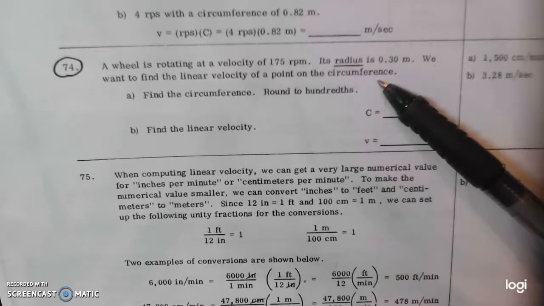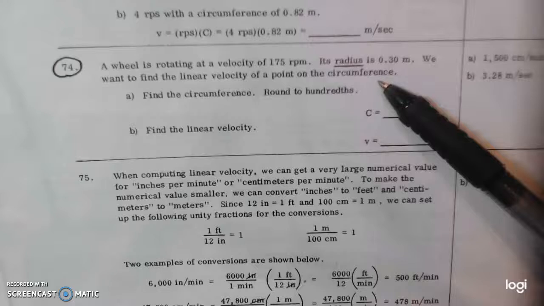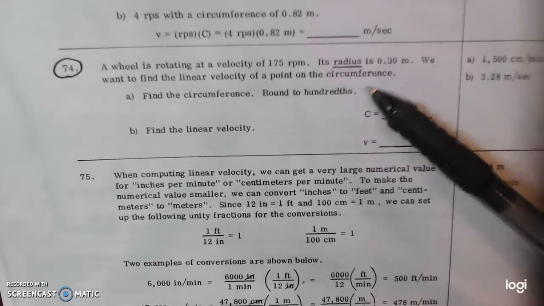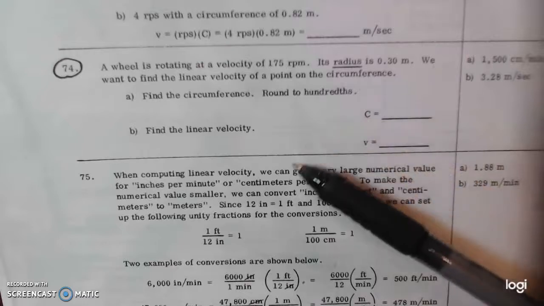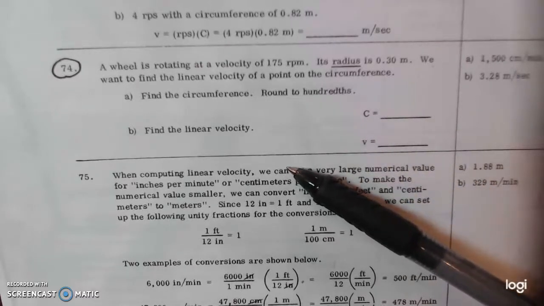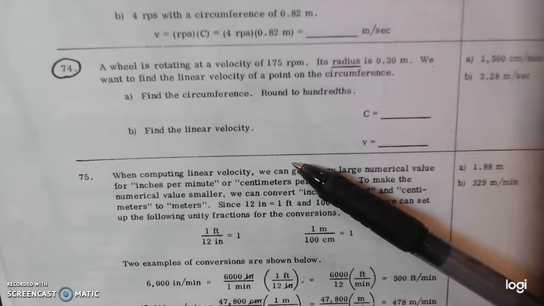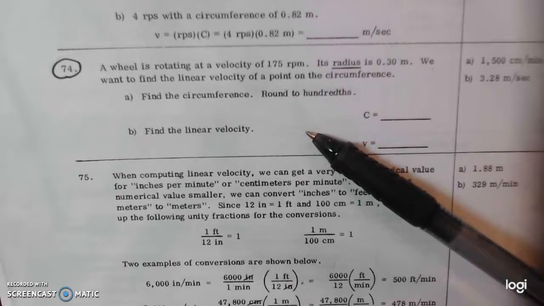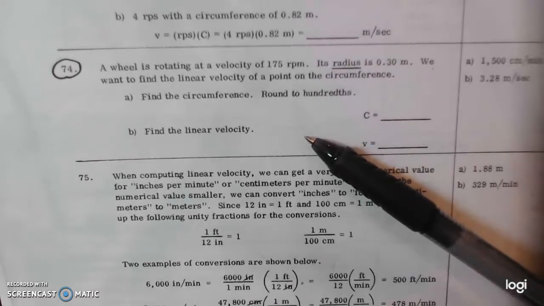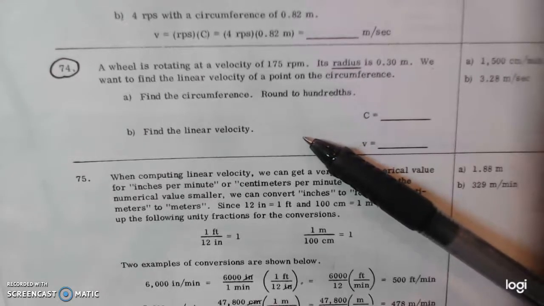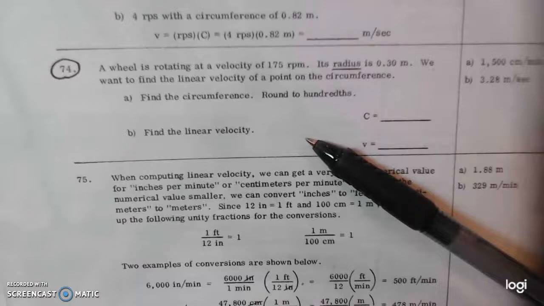And as I was trying to mention today in our call, in our Google Meetup, sometimes this textbook walks you through the different steps that you need to get to find linear velocity, but on an exam you may just be asked to find the linear velocity. It may not step you through circumference. So when I work out this problem, I'm going to show you the circumference, but I'm going to show you how I would create a solution to finding the linear velocity from the given information.